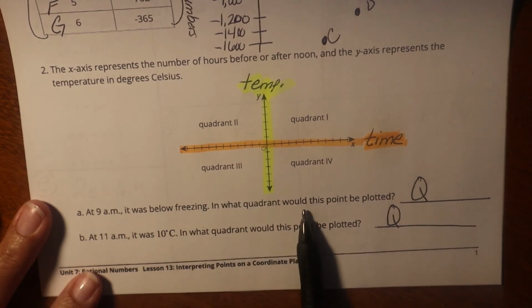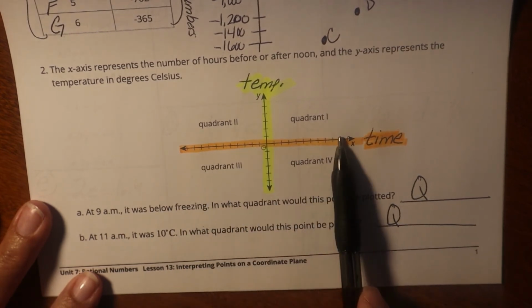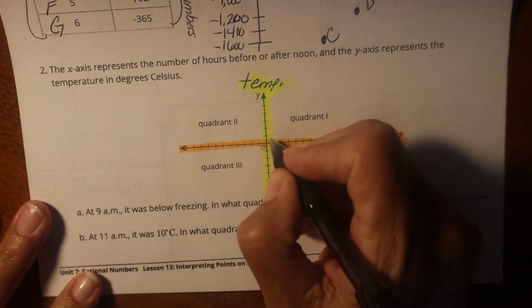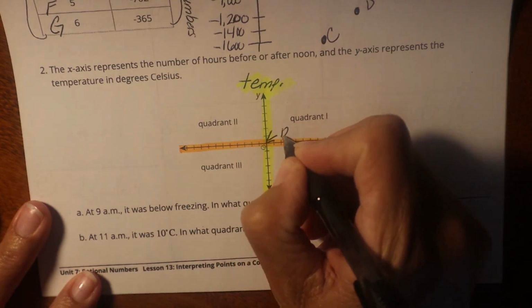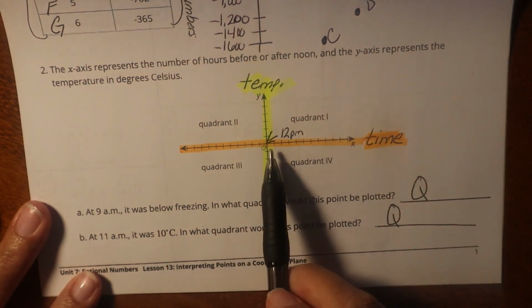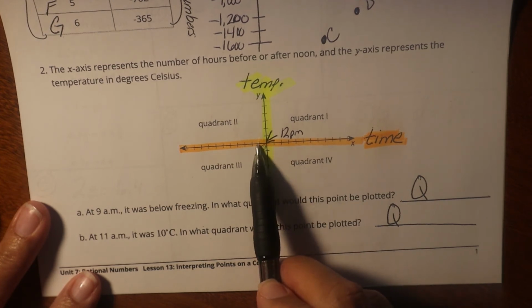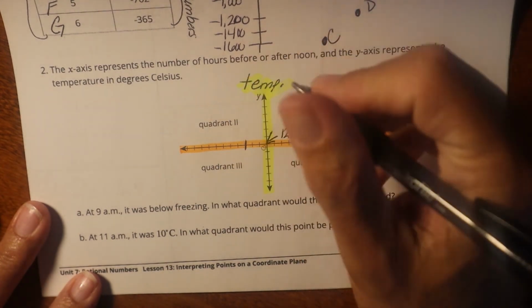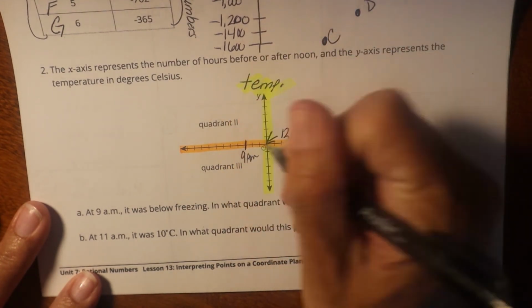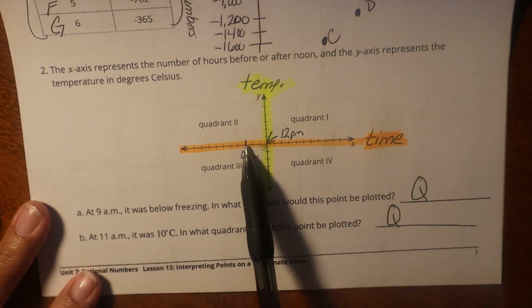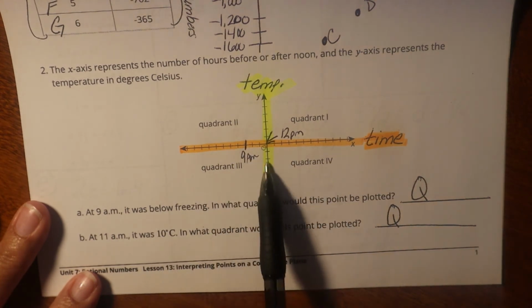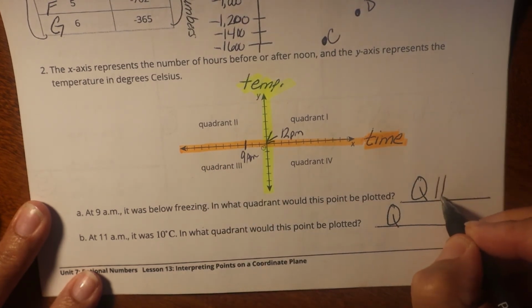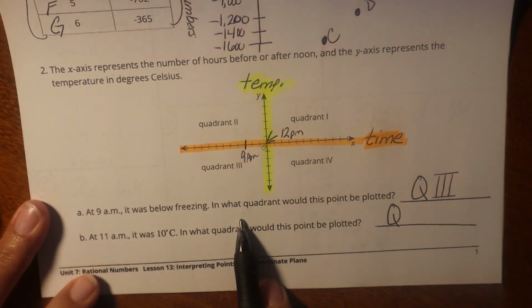In what quadrant would this point be plotted? Well, here's my time. This is going to be the noon. So let's make this 12 p.m. So if it's 9 a.m., here's 11 a.m., here's 10 a.m., here's 9 a.m. Okay, so here's where it is at 9 a.m. And it says it's below freezing, which means it's going to have a negative y coordinate. So somewhere in quadrant 1, 2, 3, you'd find that point.